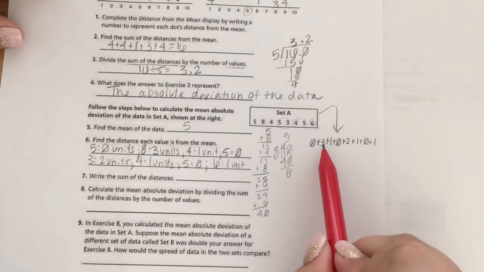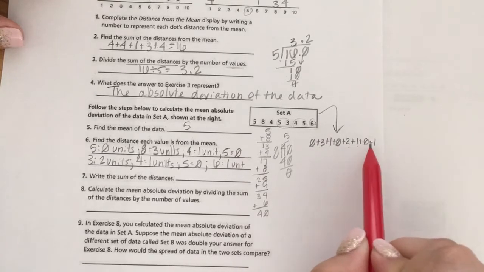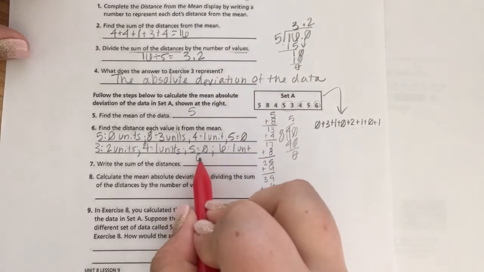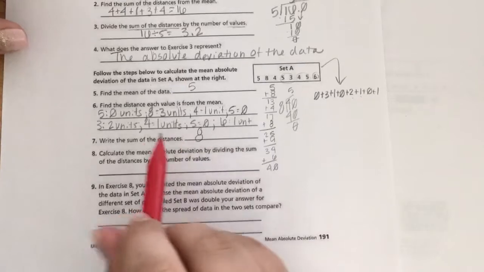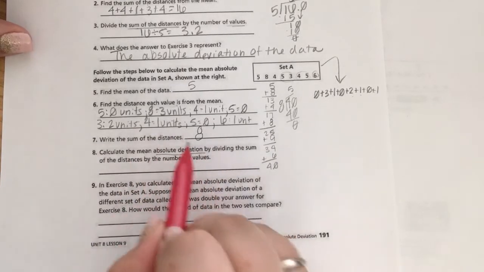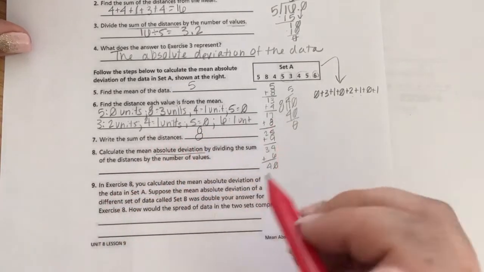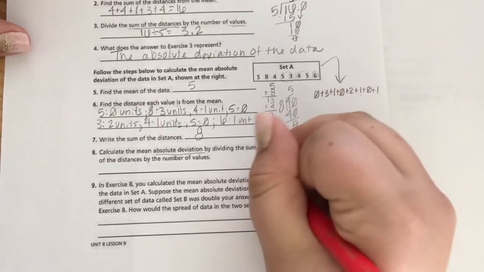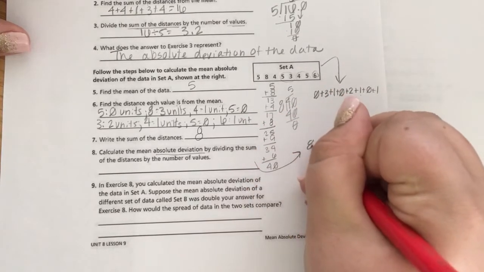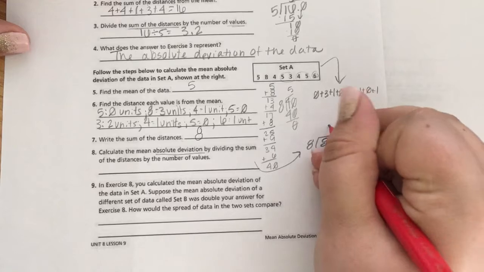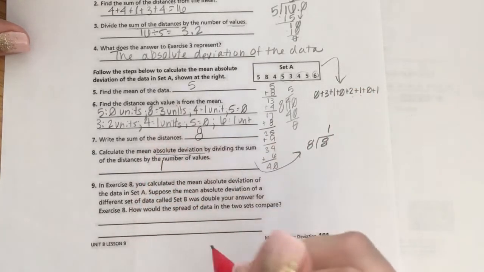So 0 plus 3 is 3, plus 1 is 4, plus 2 is 6, plus another 2 is 8. Now I need to calculate the mean absolute deviation by dividing the sum of the distances by the number of values. So I will be dividing 8 by 8, and that's 1.